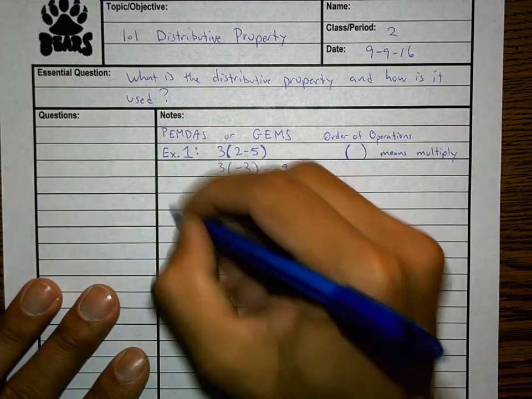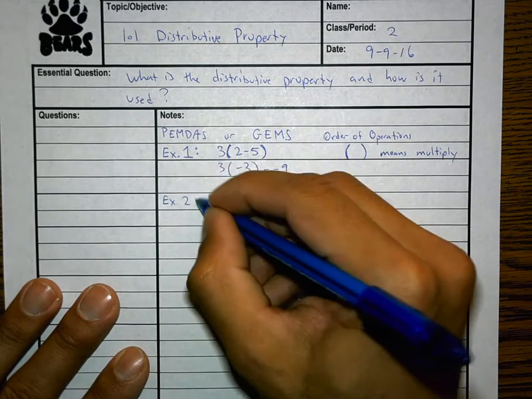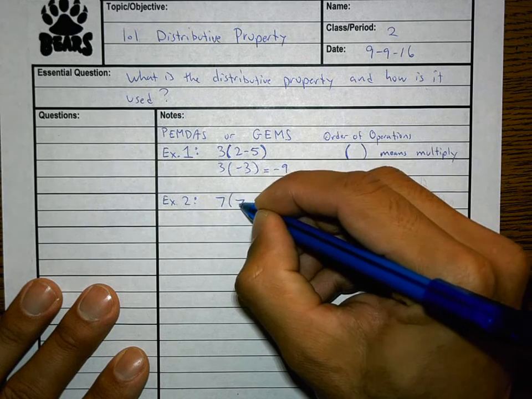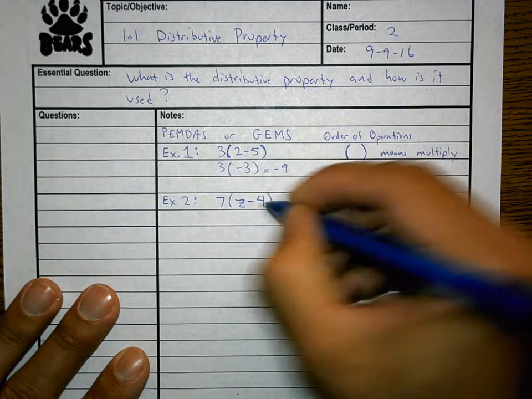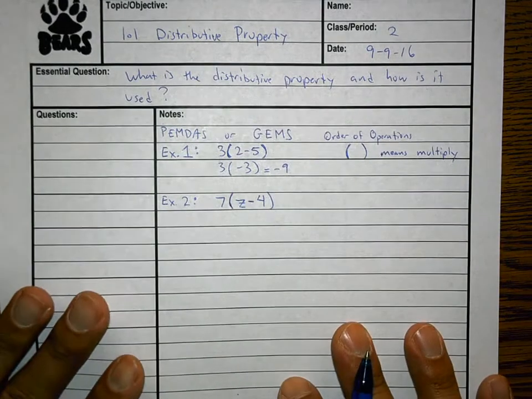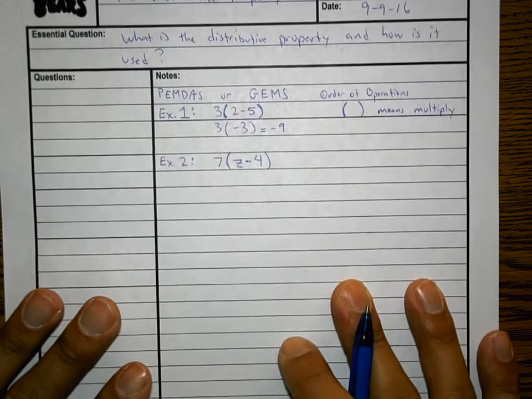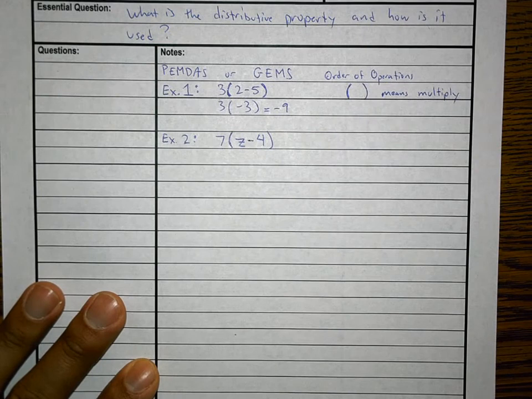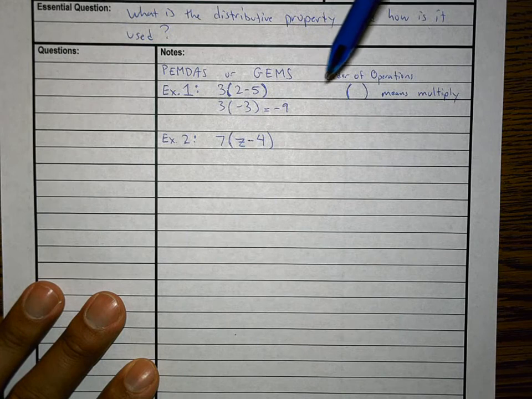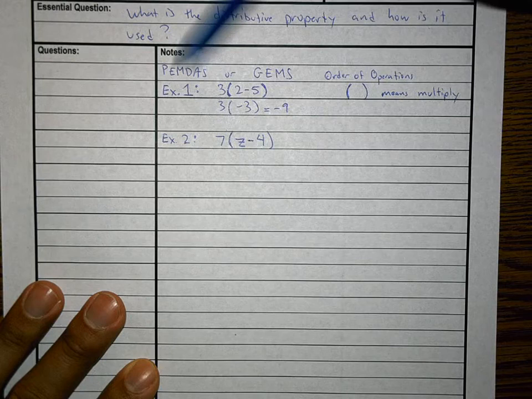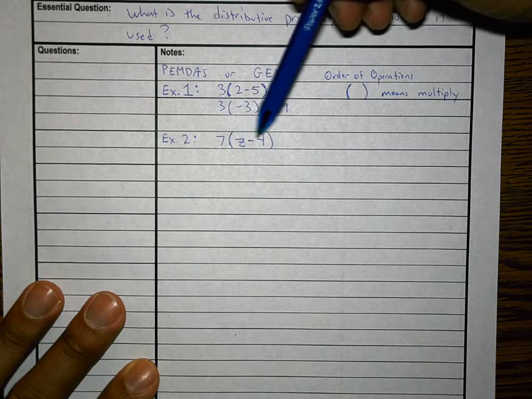But then there was a problem that they couldn't do. Example number 2. 7, parentheses, z minus 4. If I'm following order of operations, 7 parentheses z minus 4, I have to try to do parentheses first, z minus 4.